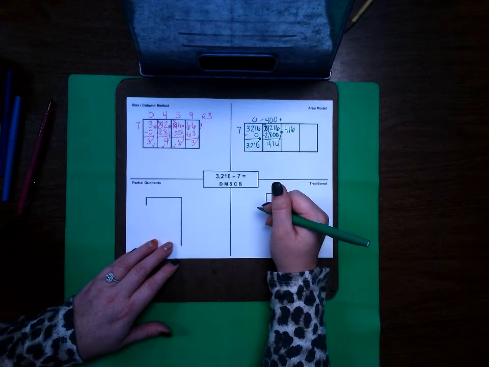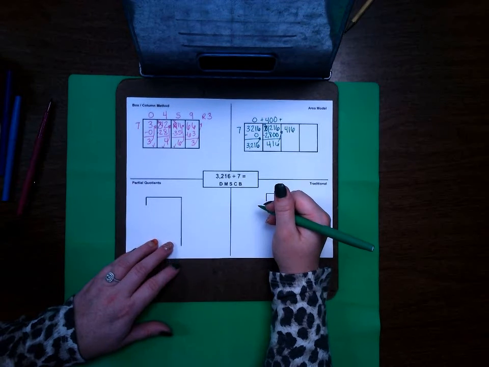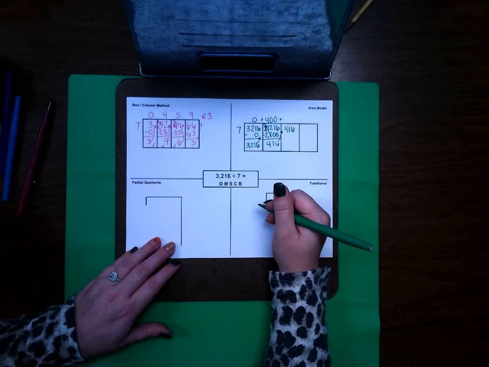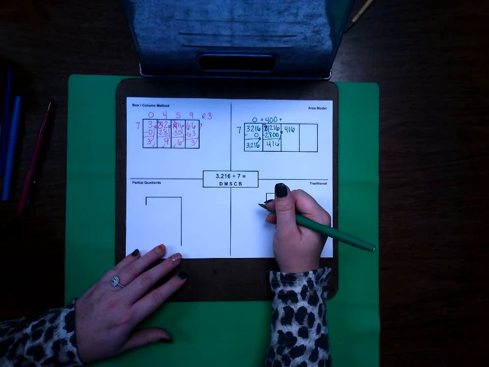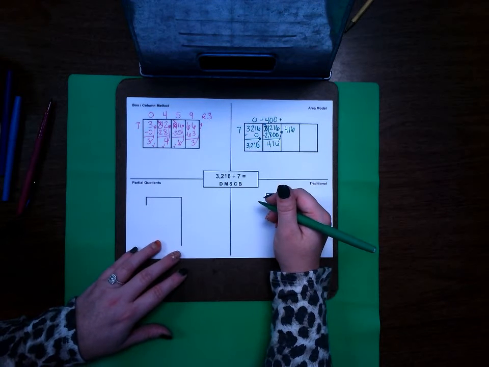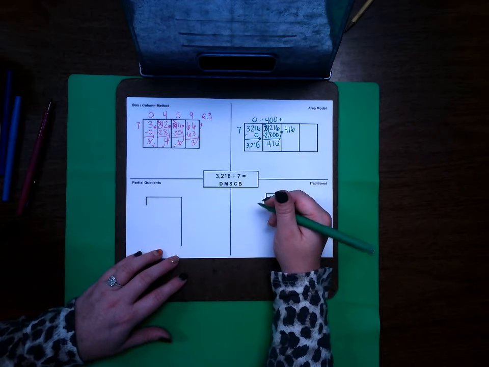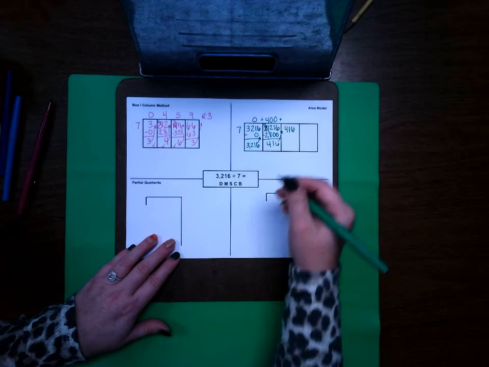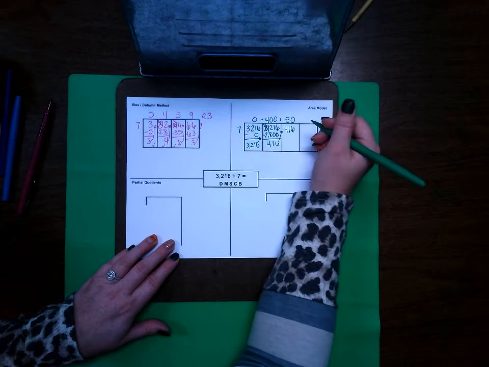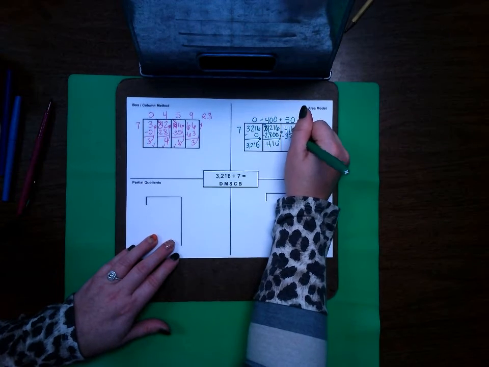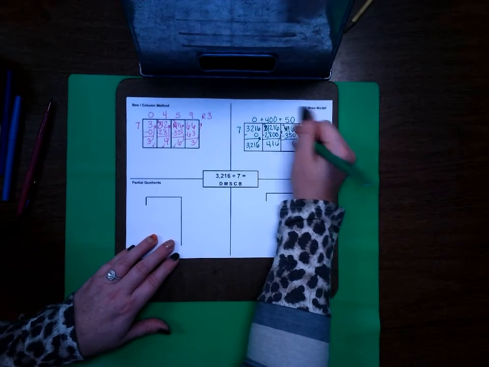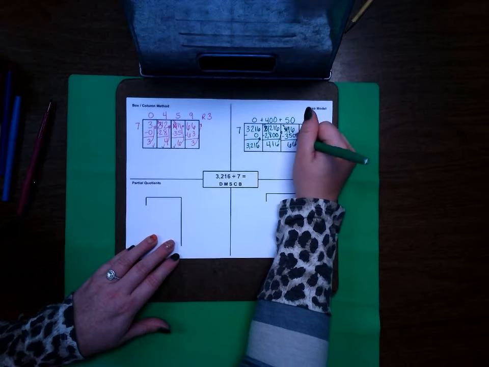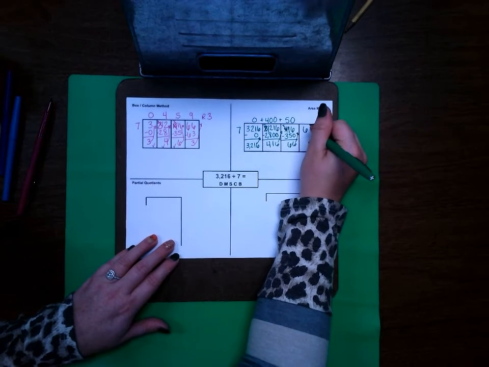Now I have to do by tens. Let's do 5. 50 times 7 is 350. 6 would be 420, so it can't be 6, so it must be 50. So we'll subtract 350. So we've got 6. Can't do that, but make it 11. So we've got 66 left. Bring it up here.